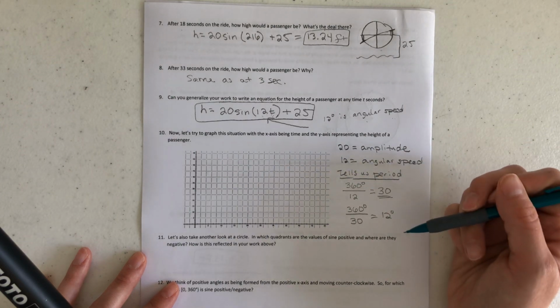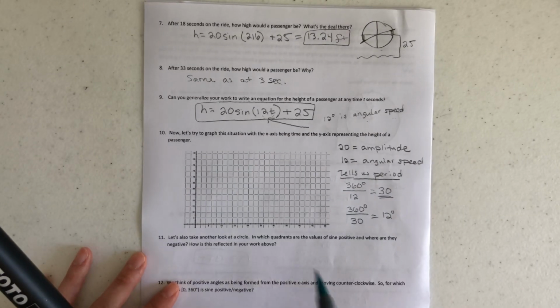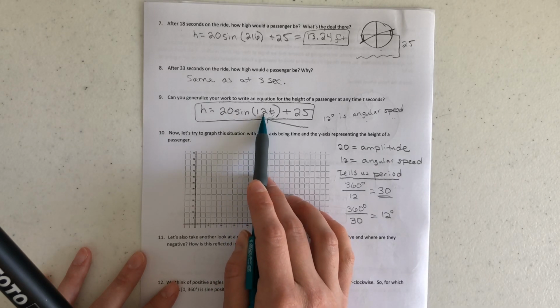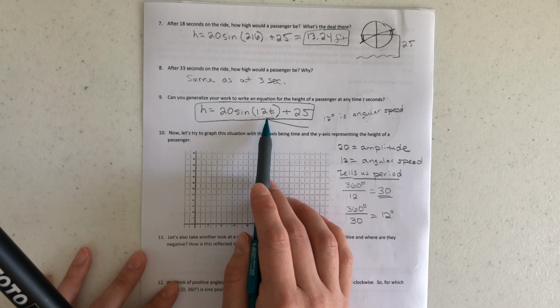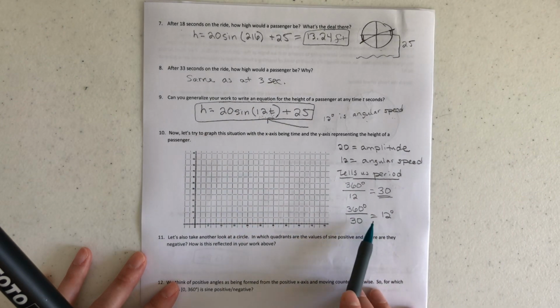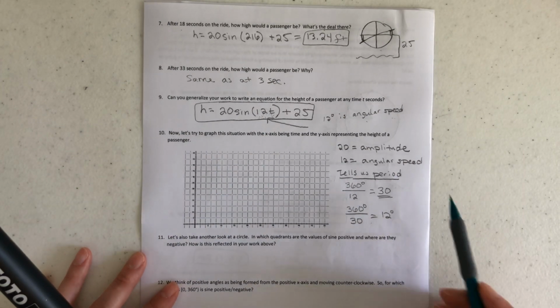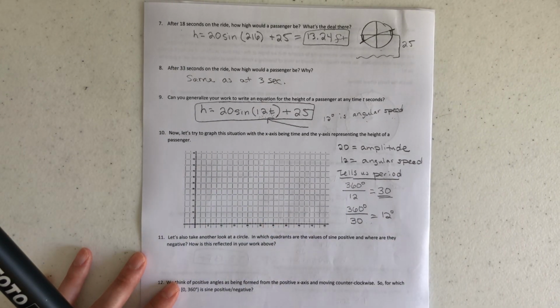The biggest thing I see people doing incorrectly is telling me that that's the period. That is not the period. This number right here in front of your variable is not going to be the period. It is going to be the angular speed that can tell you the period. And it tells you pretty simply: you take 360, divide by that, you get the period. So please keep that in mind and be aware of that when you're watching the Khan Academy videos.